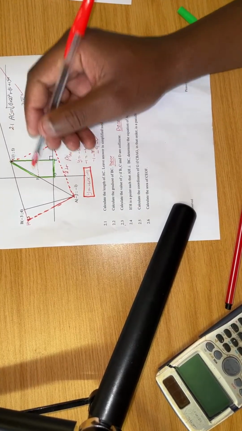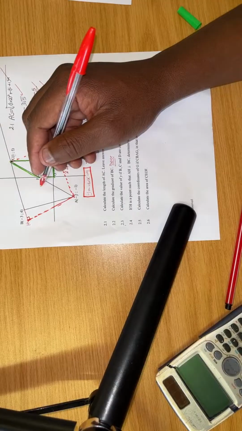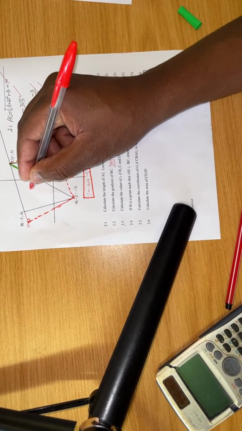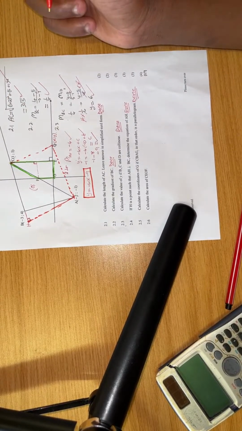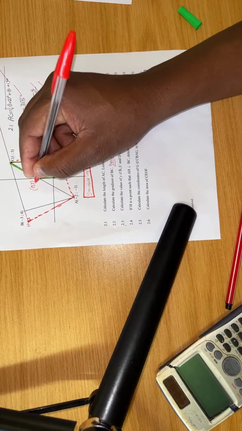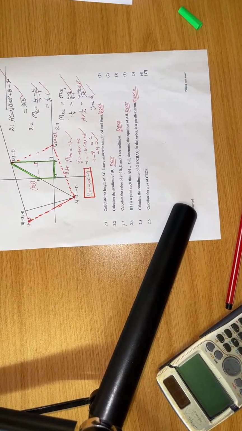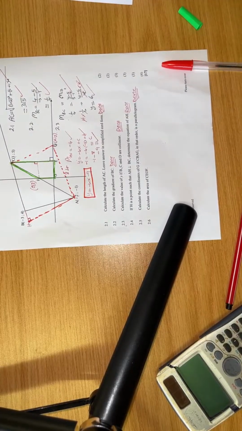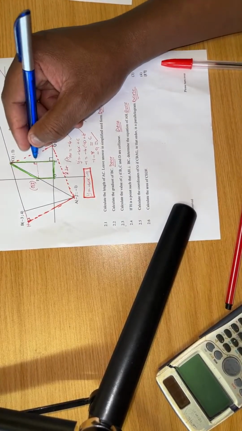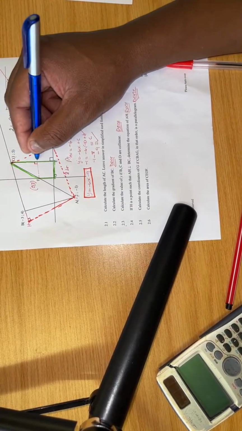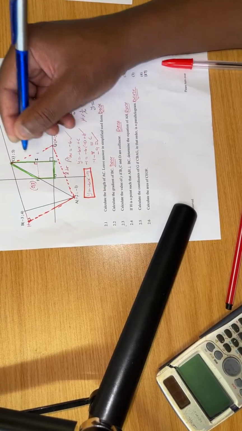So F, in this case, we know that it will be 0 and 3. Let me just produce any letter here. Let me use I. Okay, it will be I in this case.